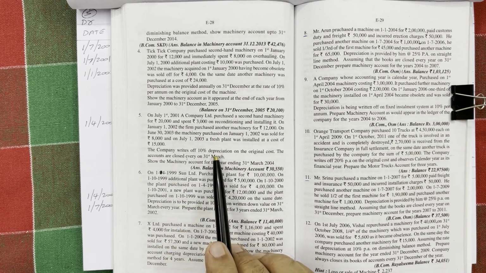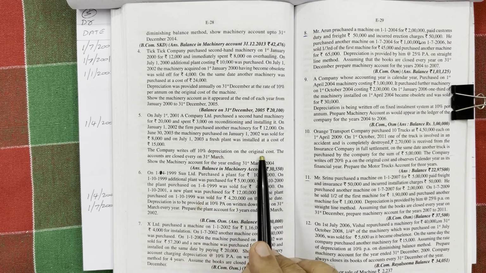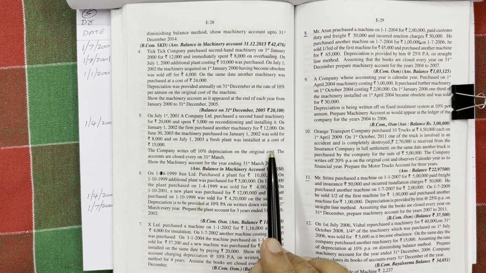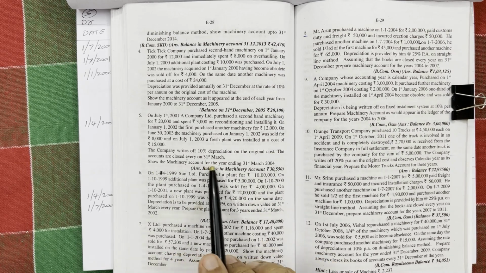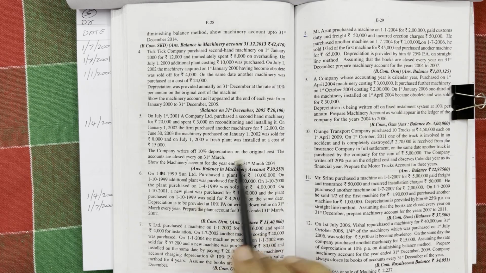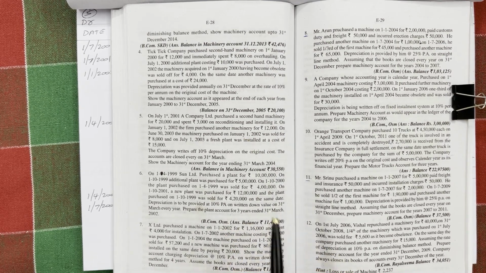So they are following the financial year. And the depreciation method is the original cost method, straight line method, fixed installment method. Show the machinery account for the year ending 31st March 2004. This is the problem. Let us see the solution for this.